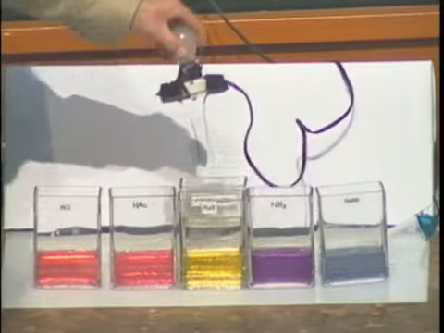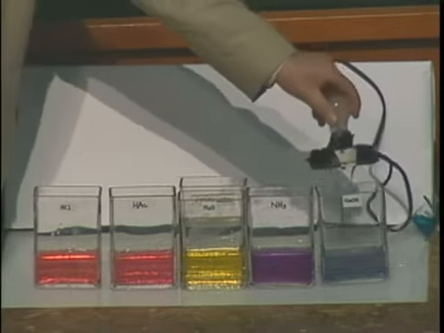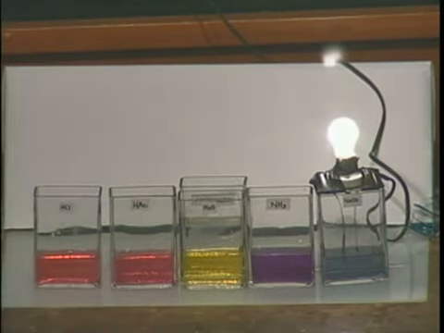It will be bright. Anybody, any takers? Bright, okay. Oh yeah, it's bright, of course. The sodium hydroxide is a strong base. It completely dissociates into Na plus and OH minus, so it carries the electricity very well.